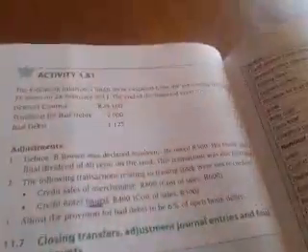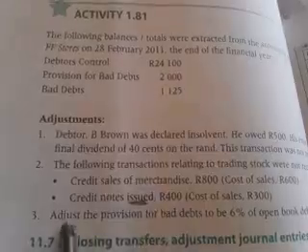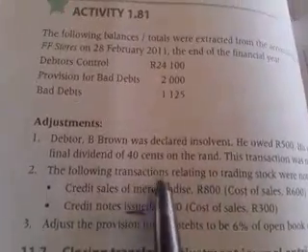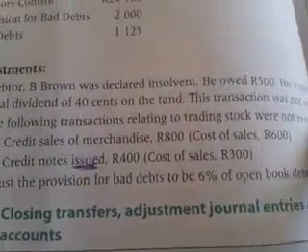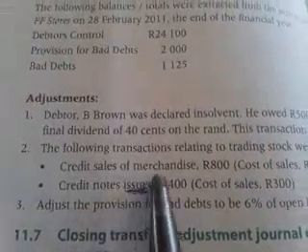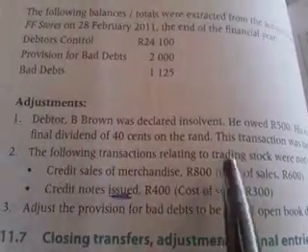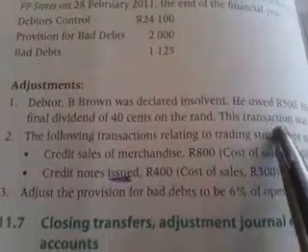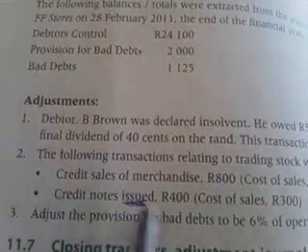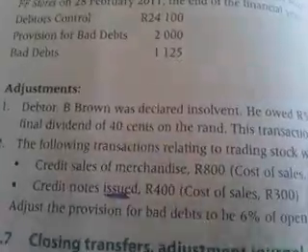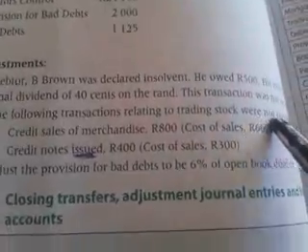You go to transaction number 2, right? So transaction number 1, you're done with it, we have recorded it. Transaction number 2 says this transaction relates to trading stock and was not recorded. Very important statement, not recorded. The credit sales of merchandise. Sometimes accounting may put the statement and say this transaction was recorded. If it was recorded, it means you wouldn't do anything to it. But now that they're saying this transaction was not recorded, this is a very important statement.